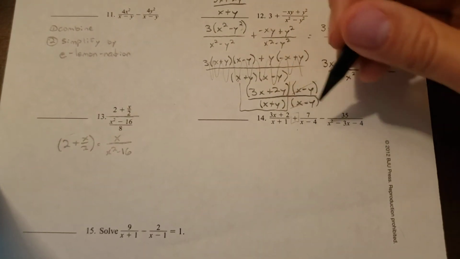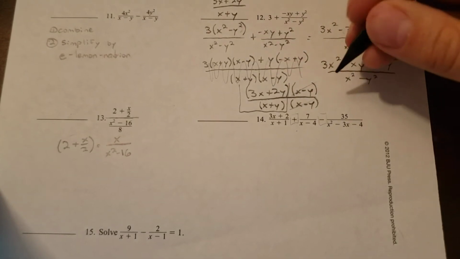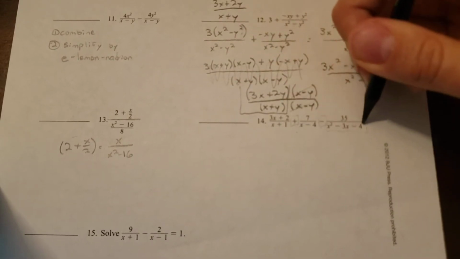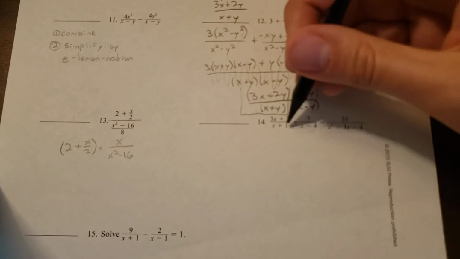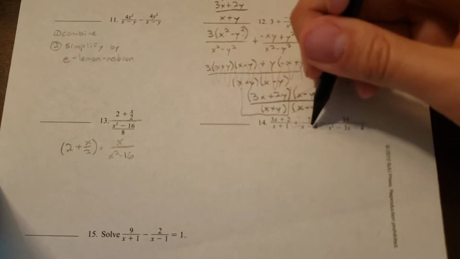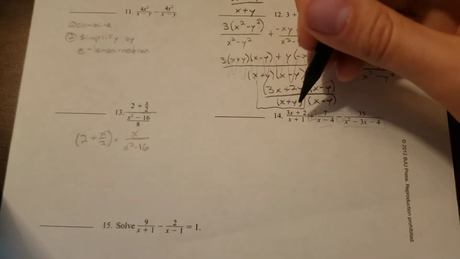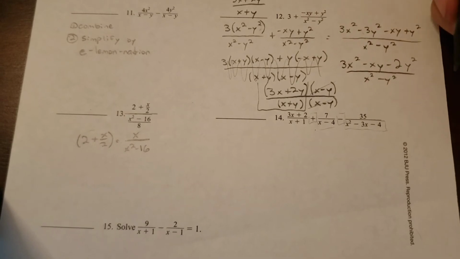Again, here we need the least common multiple. The least common multiple is the product of these two factors. So you're going to need to multiply this by that, this by that, combine like terms, cross out, cross out, factor, factor, factor. It gets pretty nice.